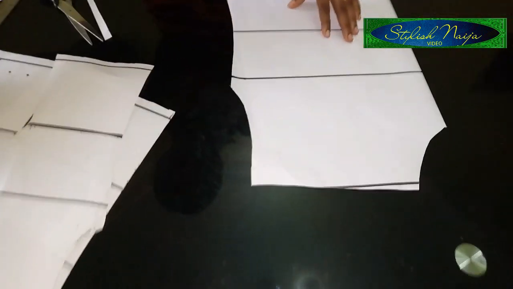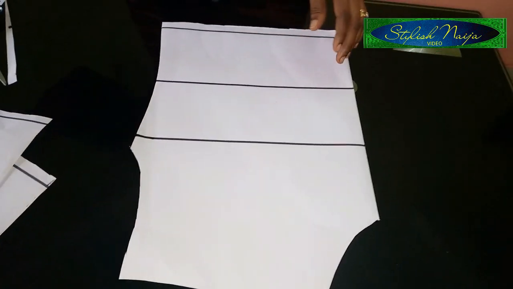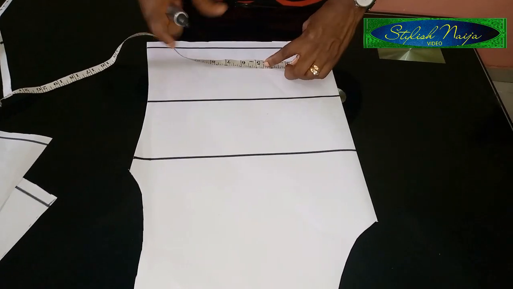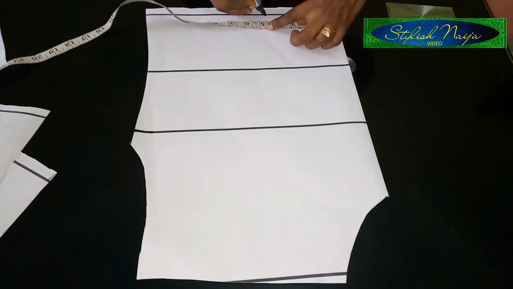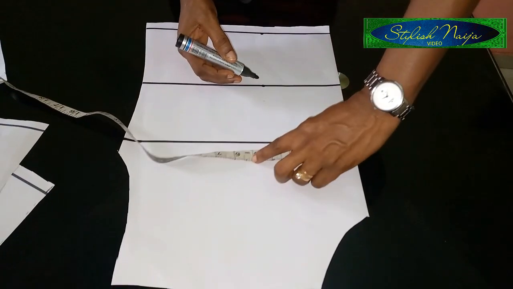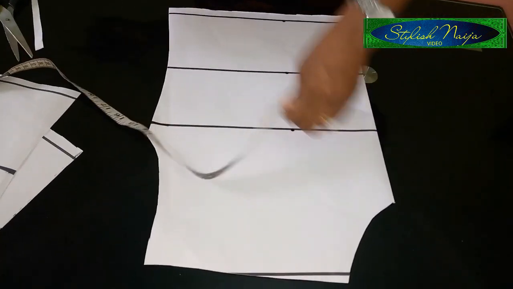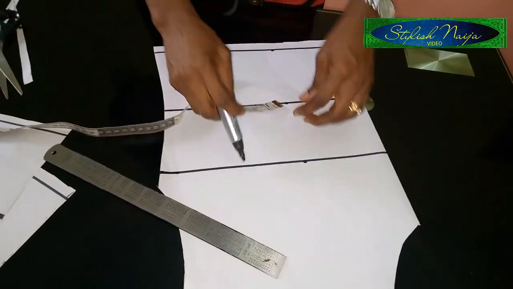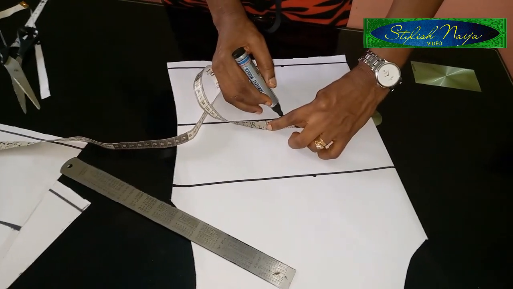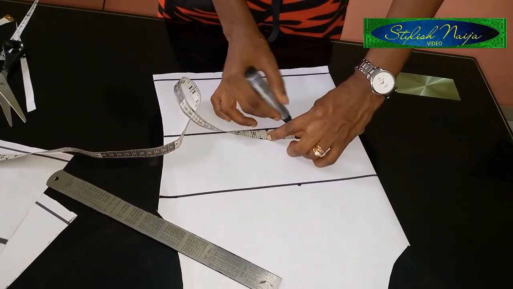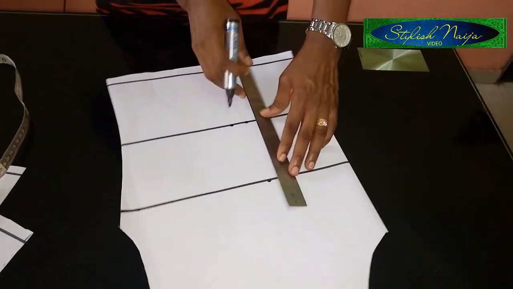And then show you how to dart on the back pattern. So for the back, I'm just going to do my regular waist dart, using my normal breast span measurement, which is 4.5 here, 4.5, and then 4.5. One inch to this side and then 1 inch to this side. So I'm just going to connect.